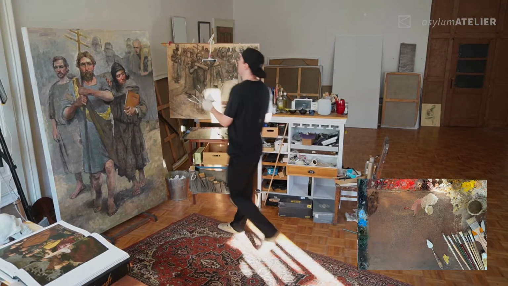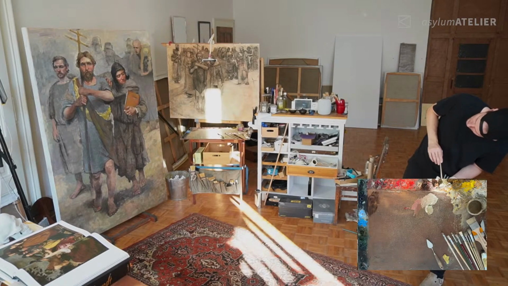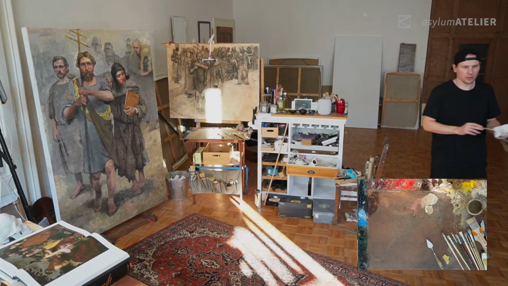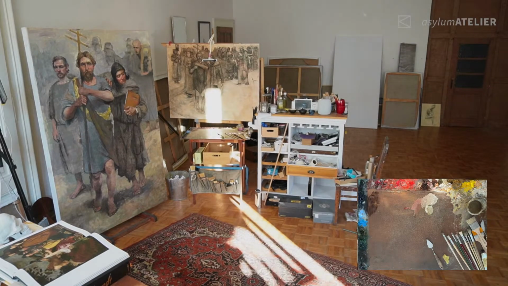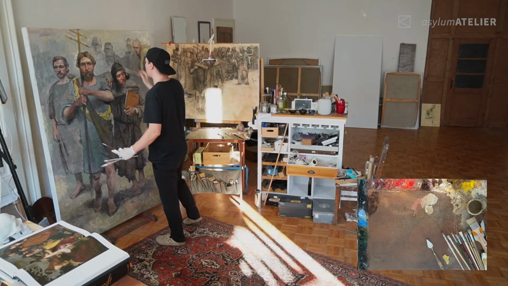Yes. Cool. And the reason is that I don't want anything to overpower the focal point.